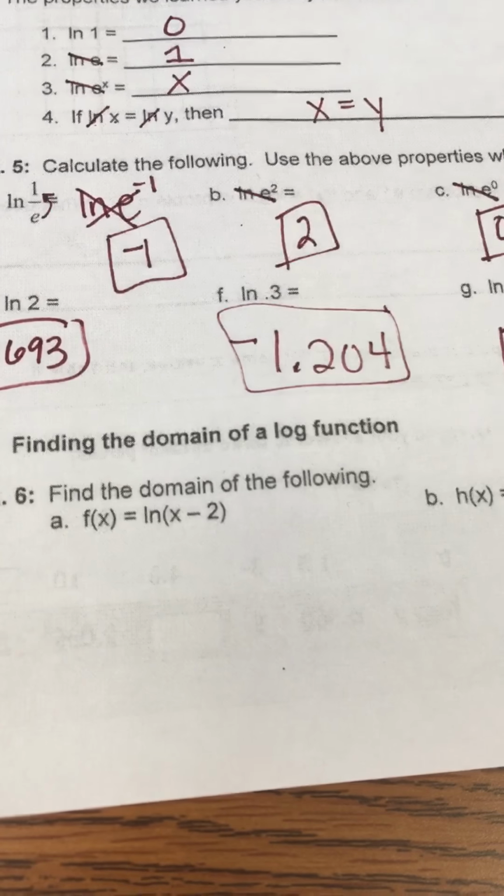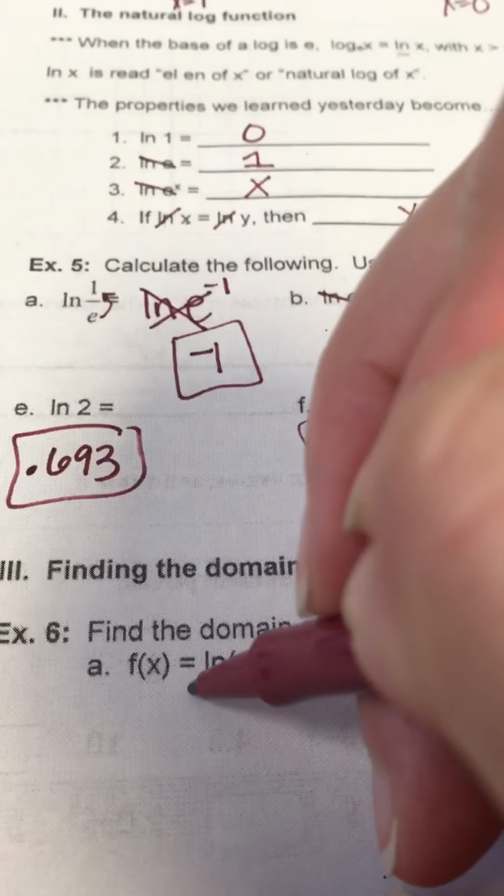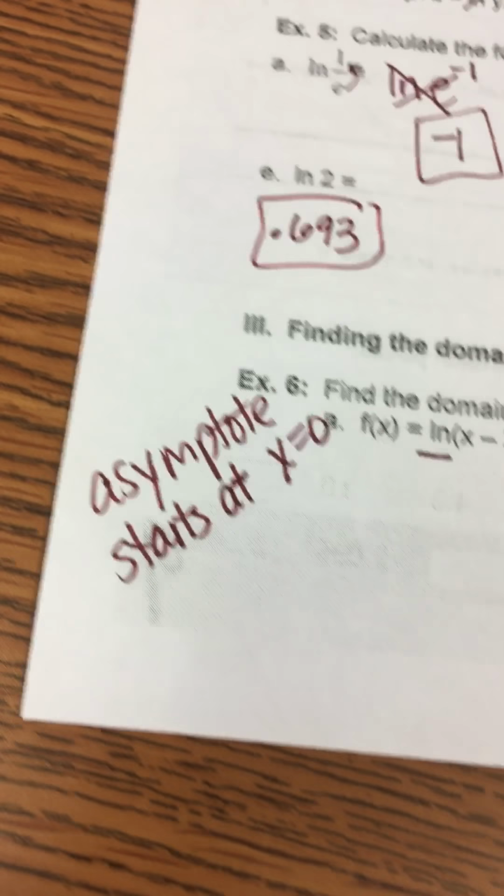Alright, last part here on the bottom, find the domain of the function means figure out where the asymptote is. So for the natural log function, the asymptote starts at x equals 0, just like above, just like the logarithm.